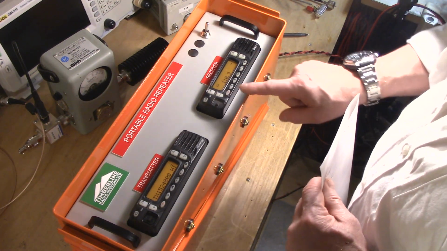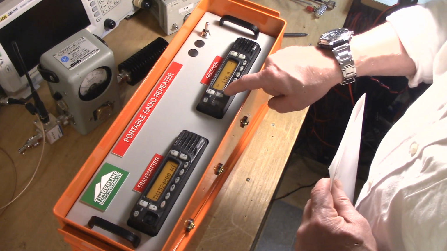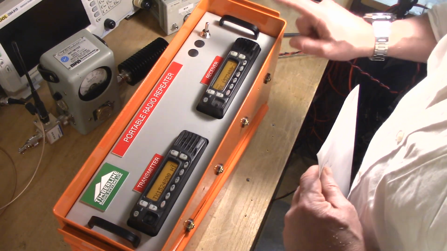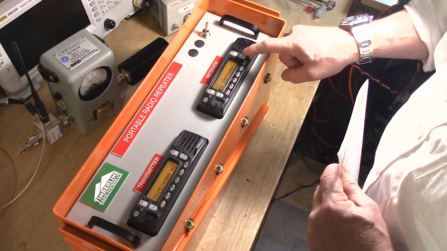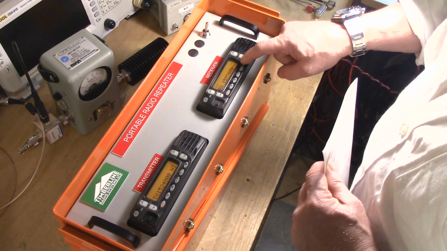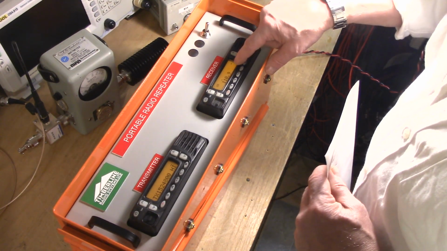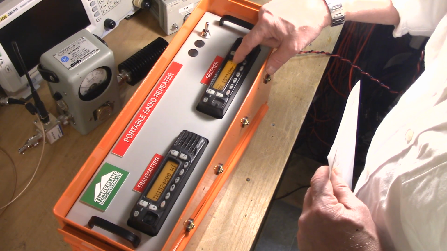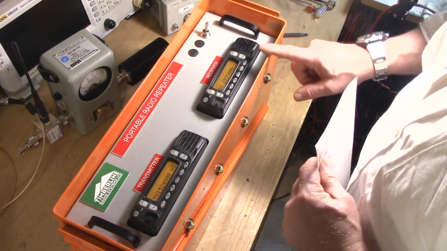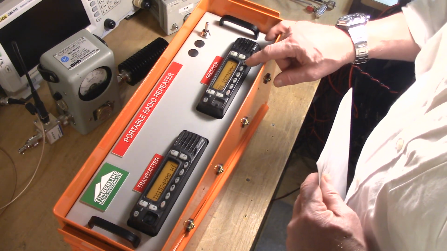To exit this menu, press the triangle. To turn the function on or off, short press of the function key, and you'll notice that there is a dash in the upper right corner of the display indicating that the CTCSS is either on or off.